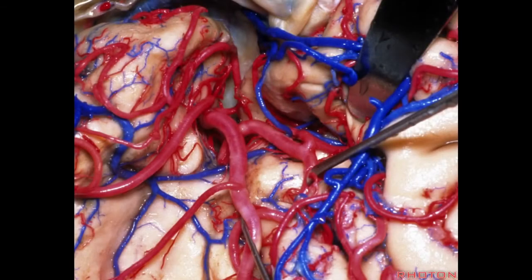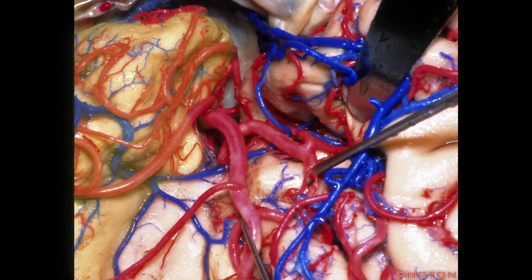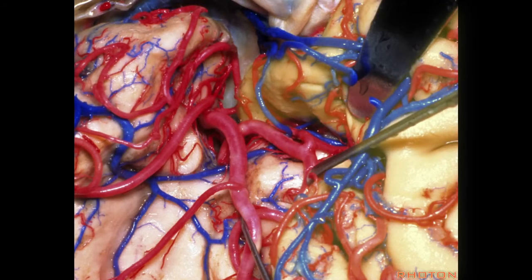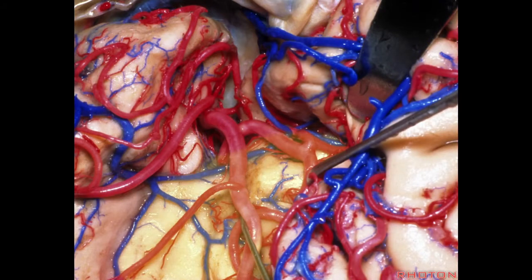Now, another way of going to the temporal horn is coming transsylvian: temporal lobe, frontal lobe, insula here, M1, M2. In this approach we see the limen insulae and then the inferior limiting sulcus along the lower margin of the insula.